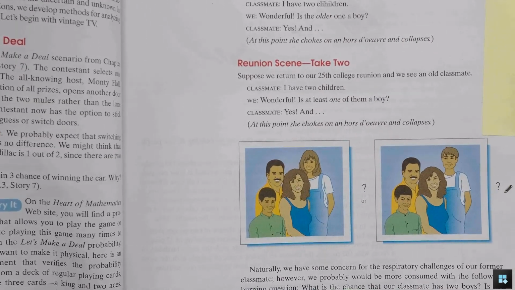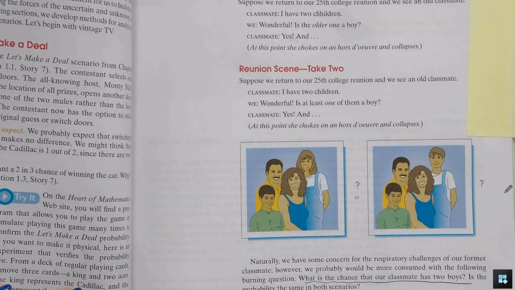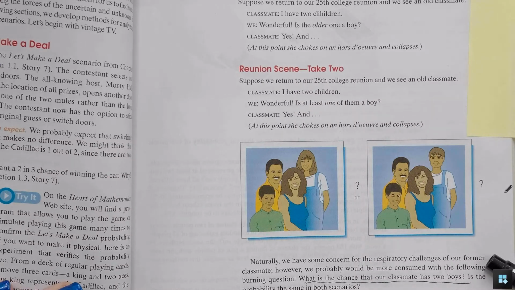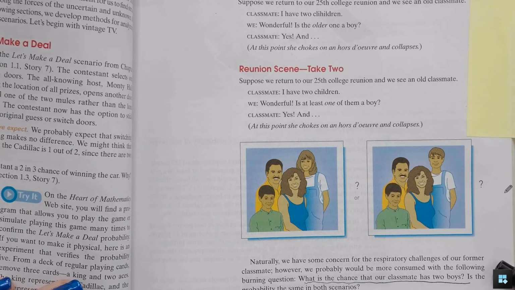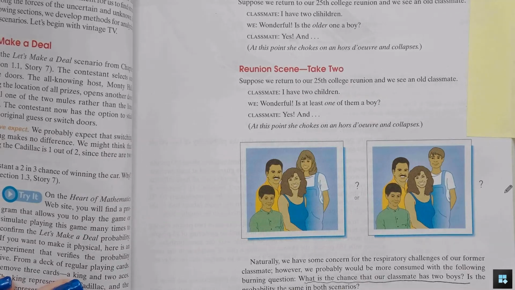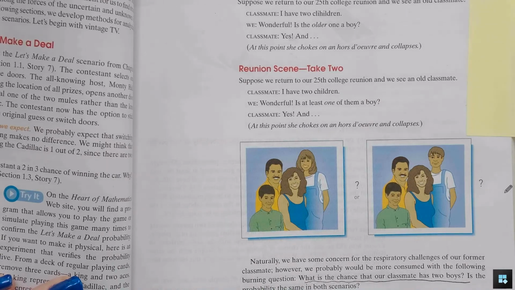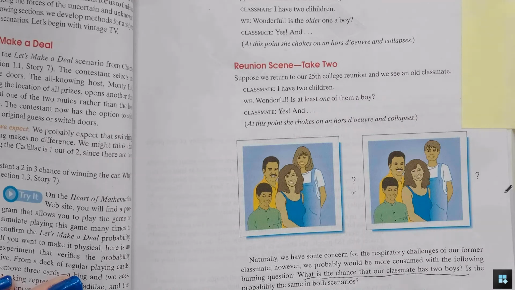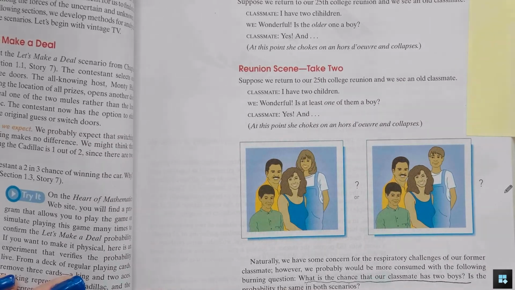So at the bottom of the page here, naturally, we have some concern for the respiratory challenges of our former classmate. However, we probably would be more consumed with the following burning question. What is the chance that our classmate has 2 boys? Is the probability the same in both scenarios? That's what I would wonder, right? Okay. All right, so what is the difference between these 2 scenarios anyways?